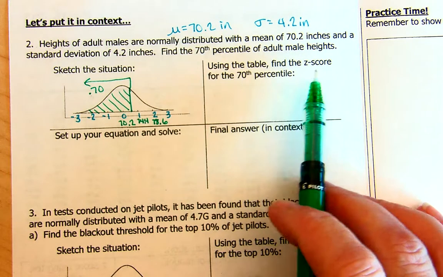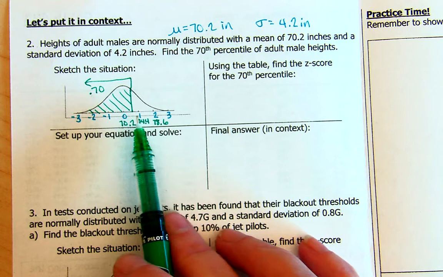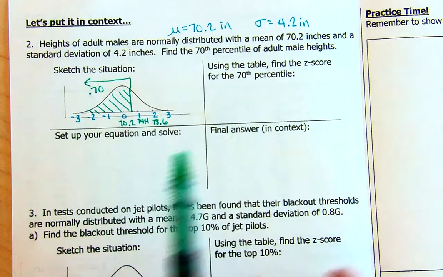So now we're going to use our z-score table. We're going to be on the positive side. We're going to look for a number between 0 and 1 that's closest to 0.70.